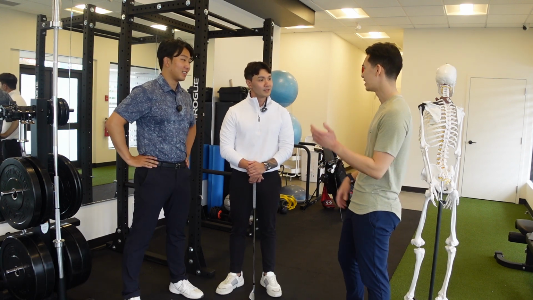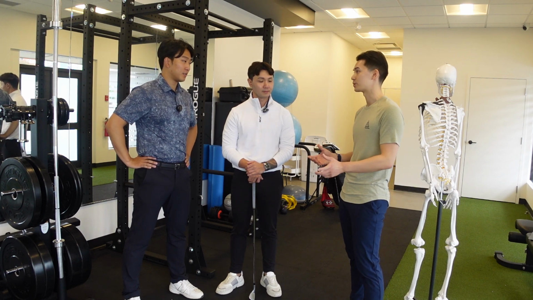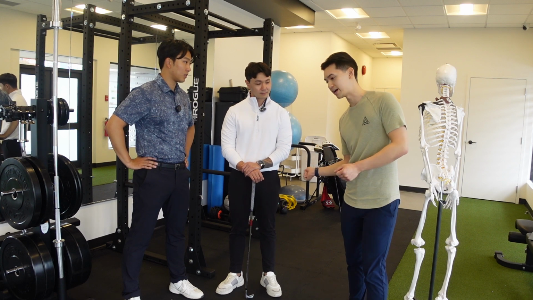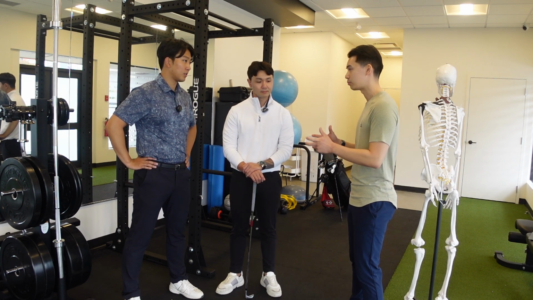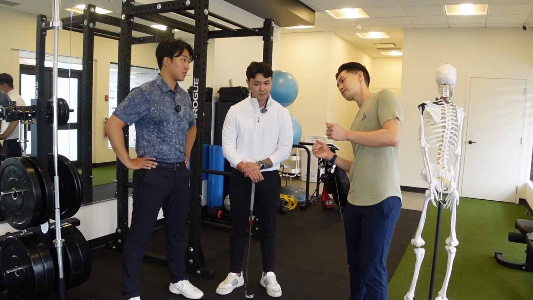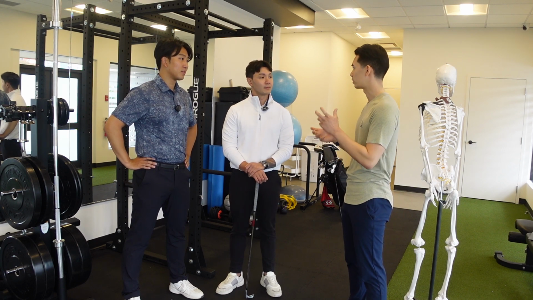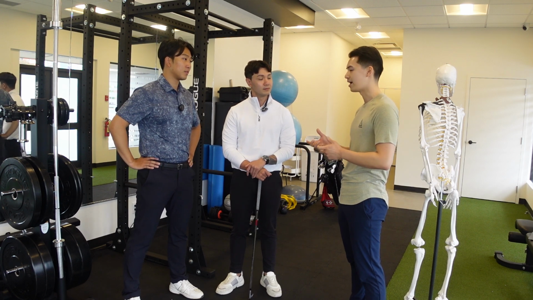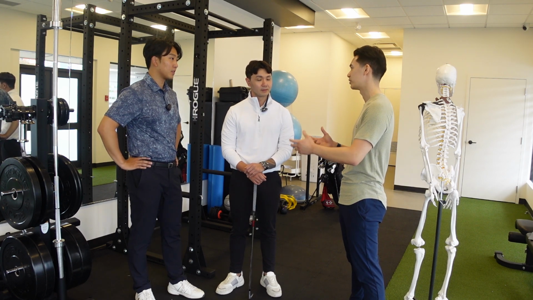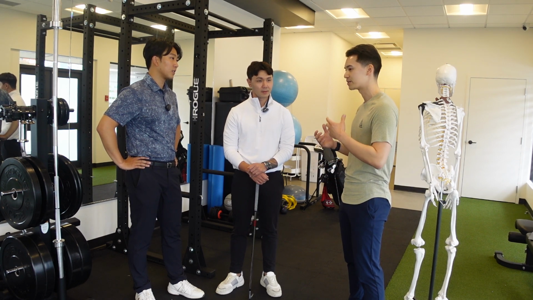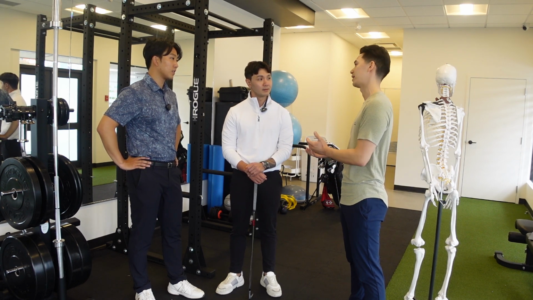Yeah, that's a great question. In those positions that James was talking about, whether it's the S-curve, maybe it's that reverse spine angle, we're getting a lot of compression, extension, side bending into the lower back, and that can kind of jam up the joints or create some tension in the muscles. So I'll show you a stretch that's really good just to kind of open up the muscles in the lower back and just to help with reducing the pain that you might be feeling.